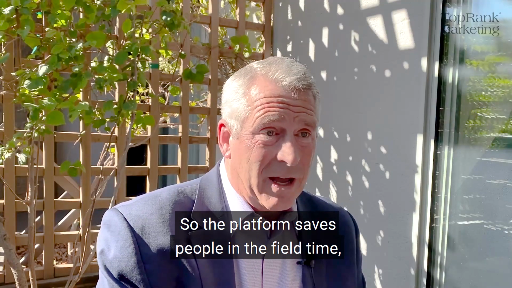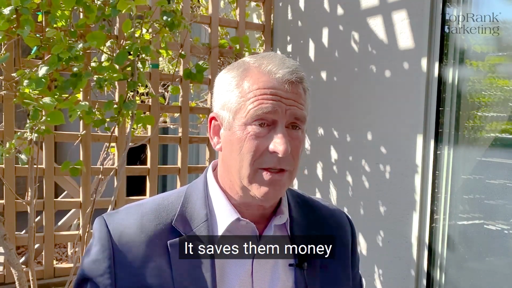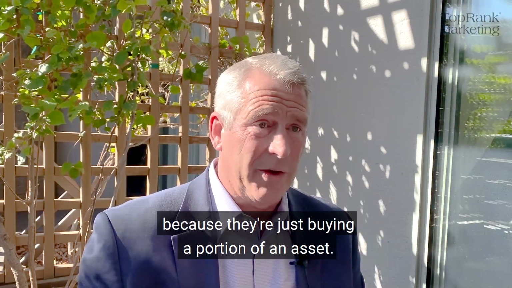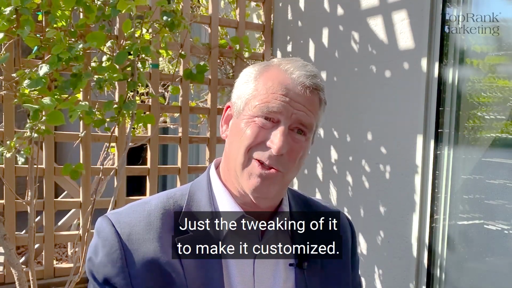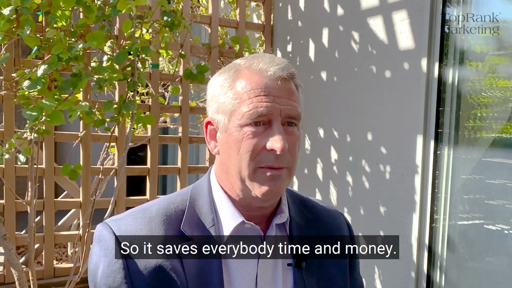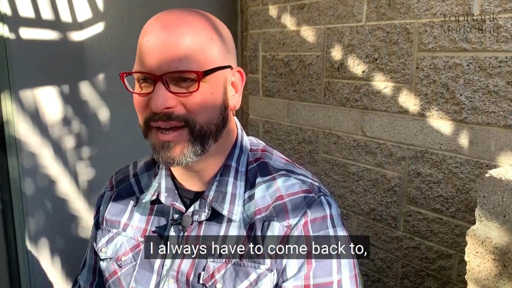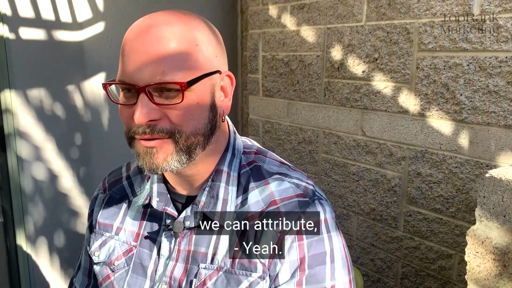So the platform saves people in the field time. They don't have to spend their time creating assets. It saves them money because they're just buying a portion of an asset, just the tweaking of it to make it more customized. So it saves everybody time and money. And it's measurable. And it's measurable. Which I always have to come back to: wow, we can measure, we can attribute.